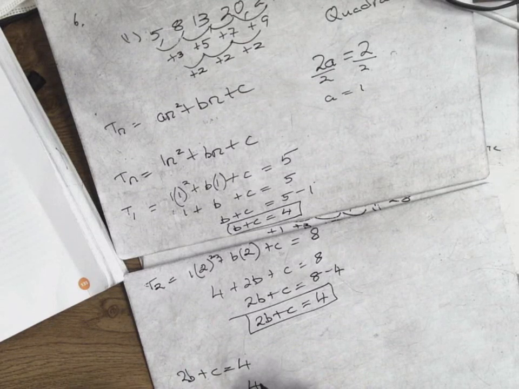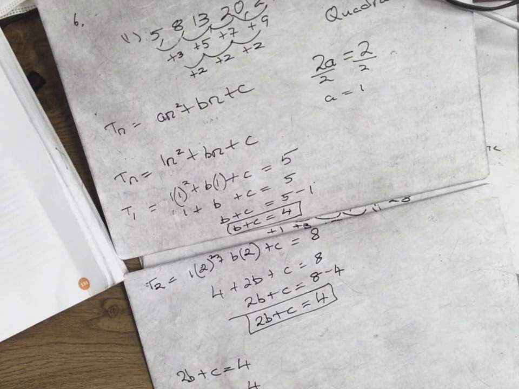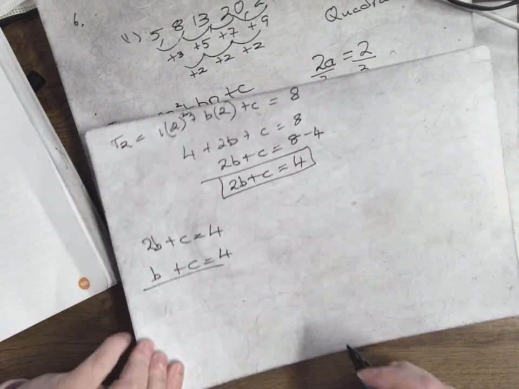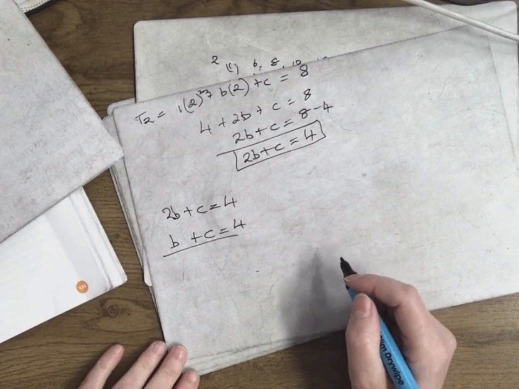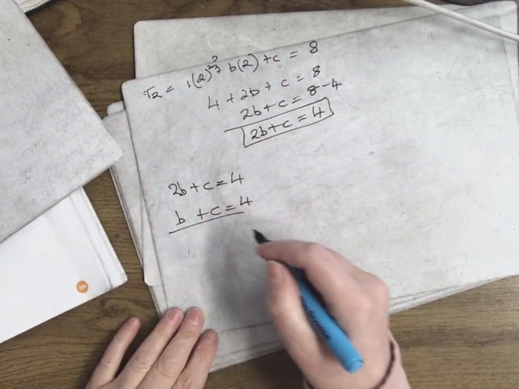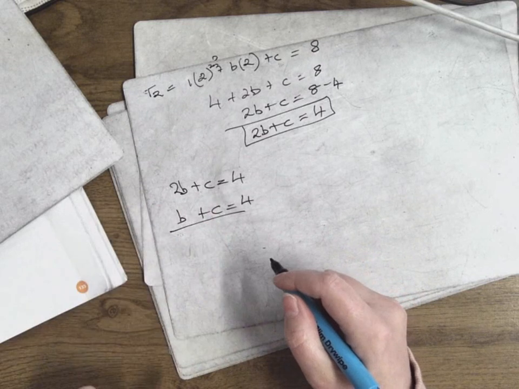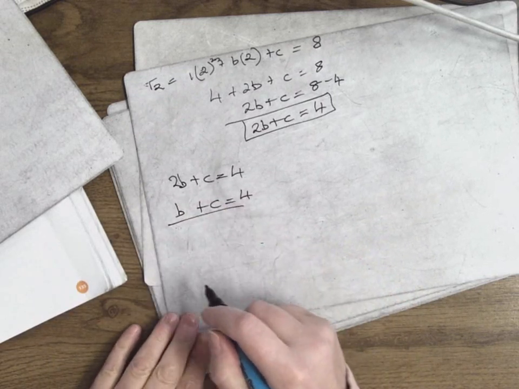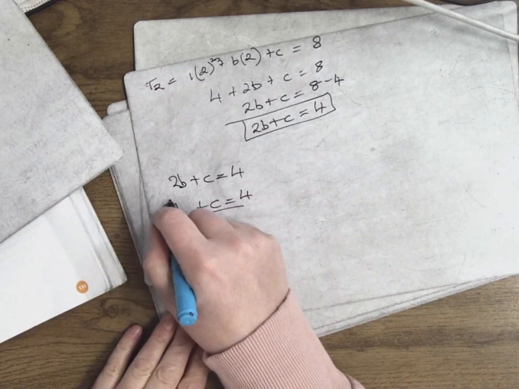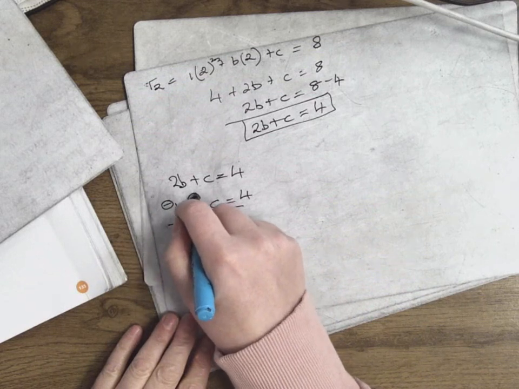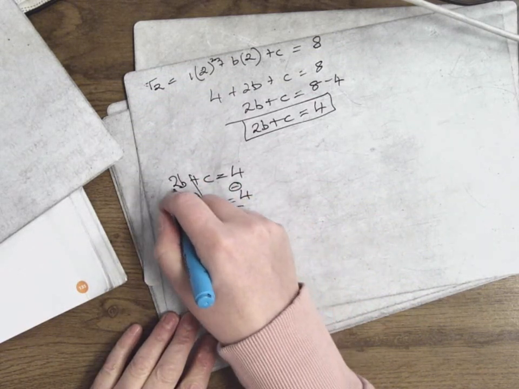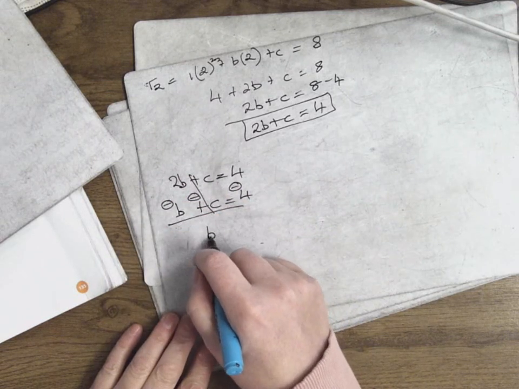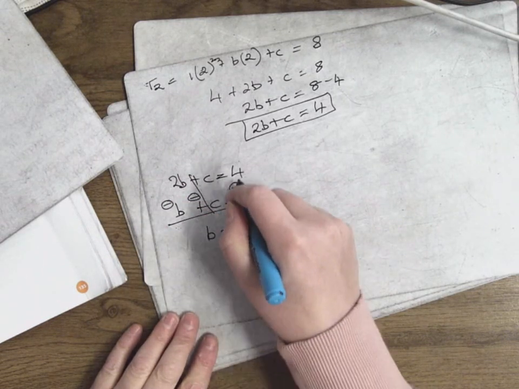You want to make the c's cancel. So to make the c's cancel, they're both 1c and 1c, but I need one plus and one minus. So I need to change the signs. So I'm going to change the signs of the second line. They cancel. 2b, take away b is b. So b equals 4, take away 4 is 0.